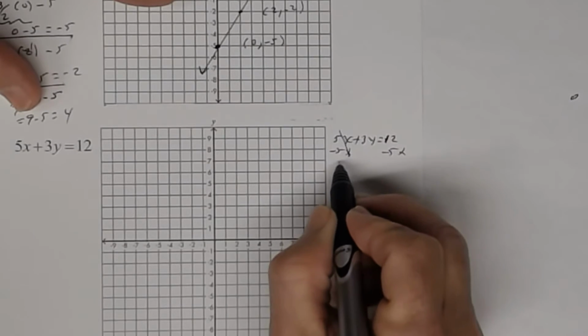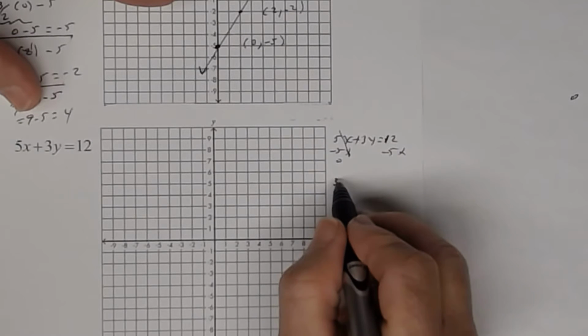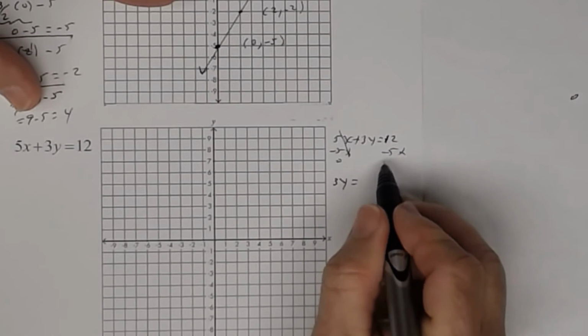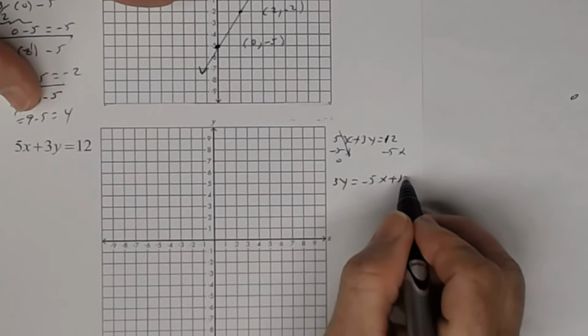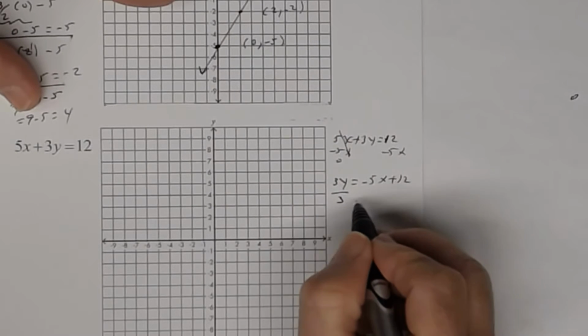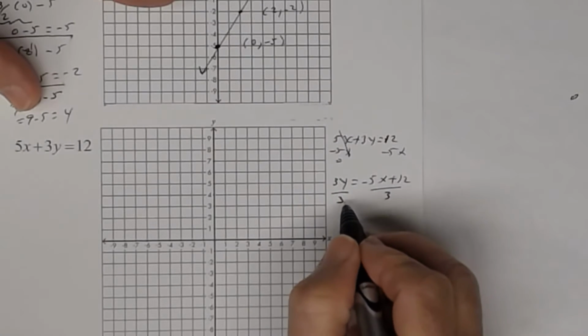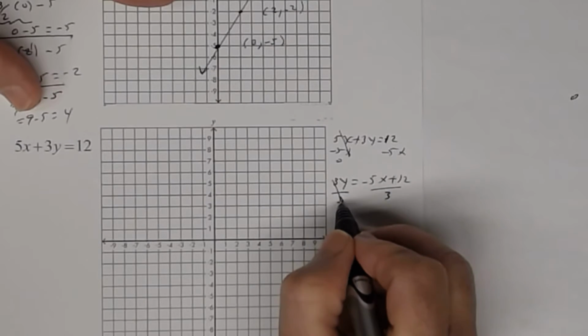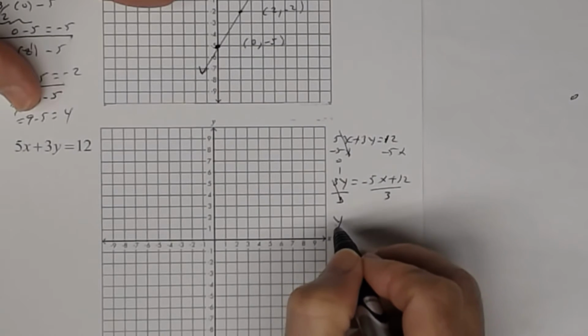And when I subtract 5x from both sides, combine like terms, I get 3y equals, and then that's going to be a negative 5x plus 12. Then we're going to divide both sides by 3. And what you do to one side, you do to the other. So 3 divided by 3 is 1. 1 times y is y, so I get y by itself.